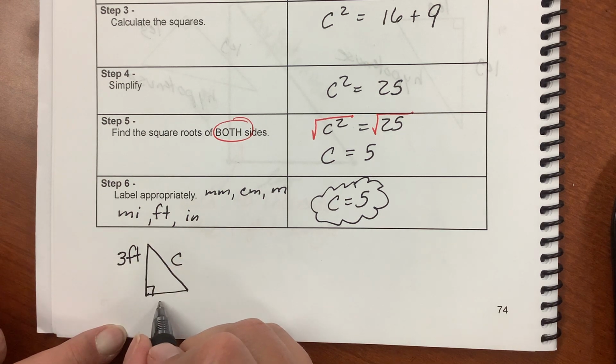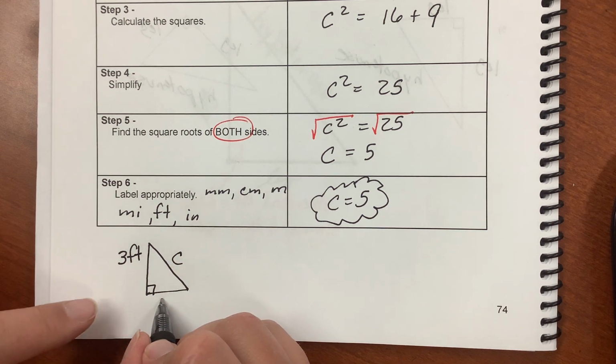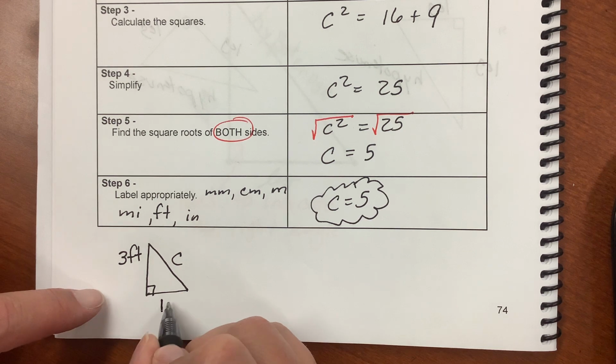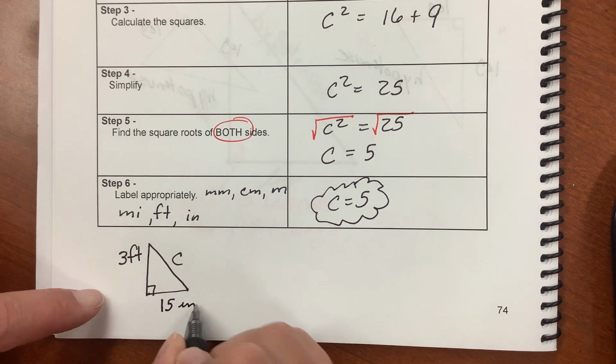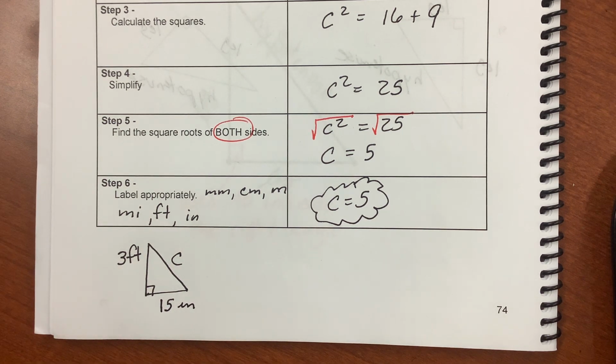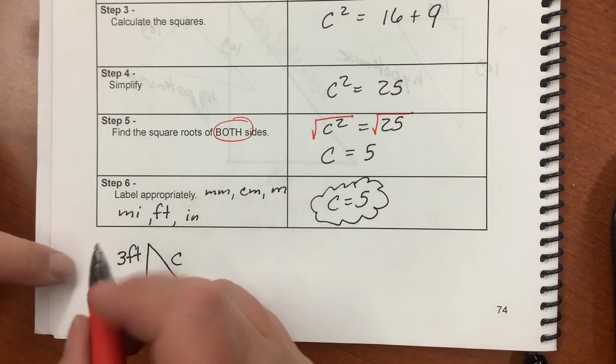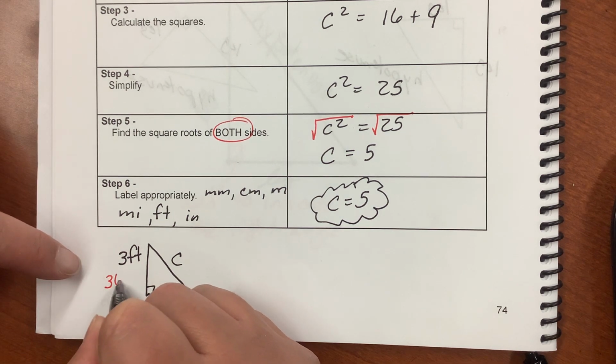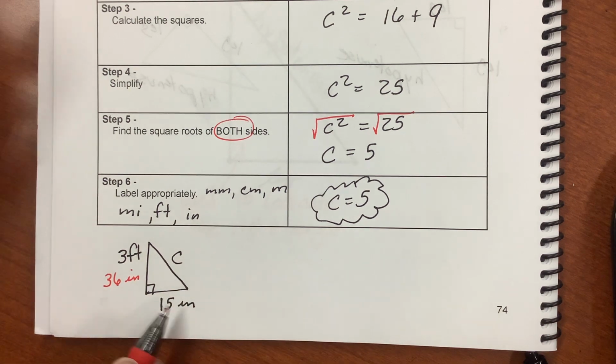And this says 15 inches. But those units are different. So what I need to do is go back and say, all right, 12 inches in a foot, 3 feet times 12 is 36 inches. Now both of those are inches and I can do the problem.